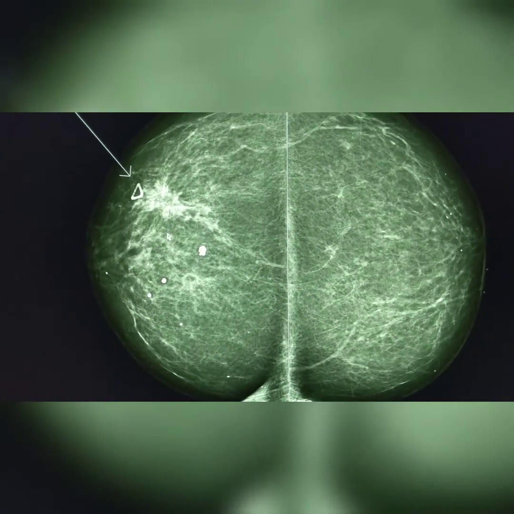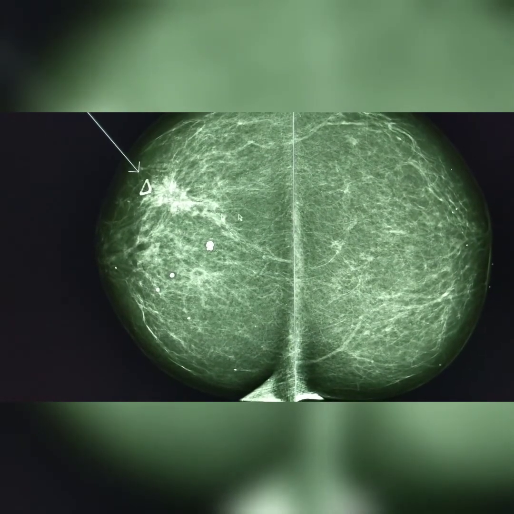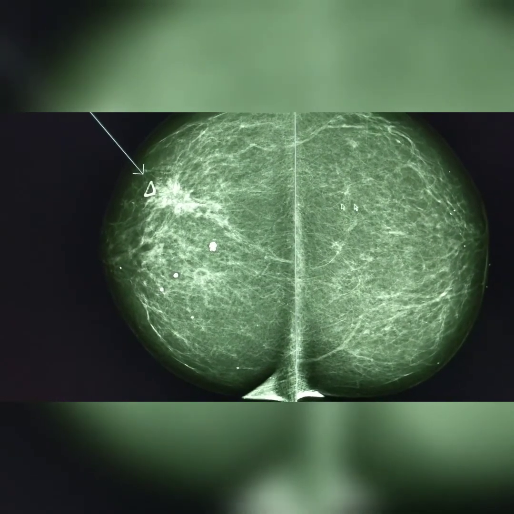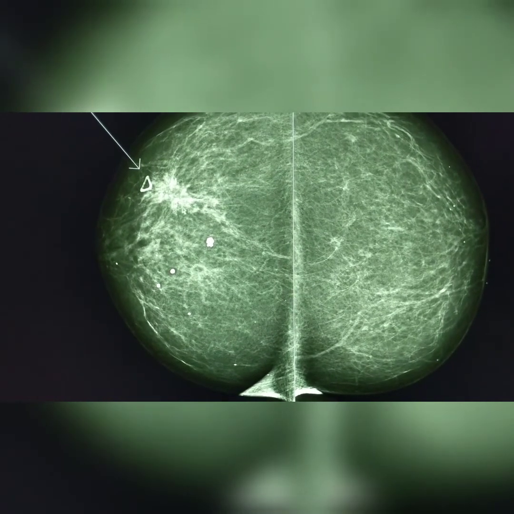And in radiology, basically, symmetry is your friend. So this is the right breast, and this is her left breast. You can see there's an obvious asymmetry between the two sides in terms of this tissue.